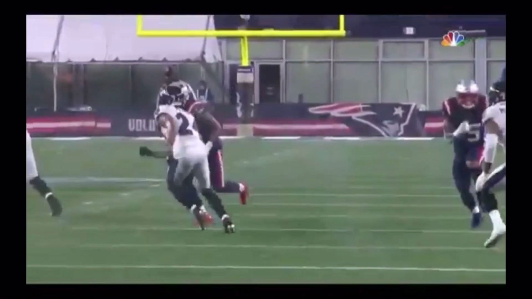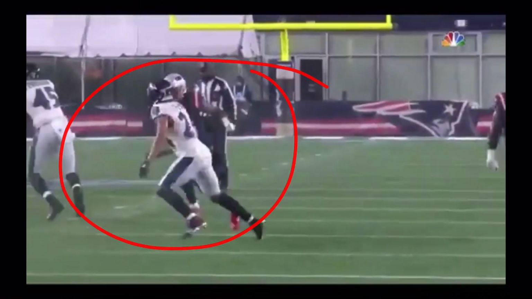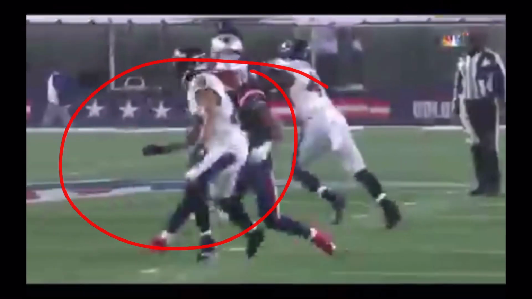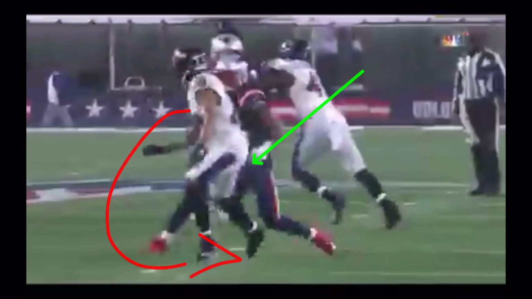So when we take this inside release right now, when we hit this 1, 2, 3, we're trying to sell like he's just going to be running inside, right? Here we're trying to make this DB think, you see how he goes 1, 2, 3, that we're just going to take this inside release, right? We're attacking his blind spot. I give him a 1, 2. I want to make him think outside, and then I break back underneath him. I break back underneath to this post, dig, whatever it is, drag, however you want to think of it.